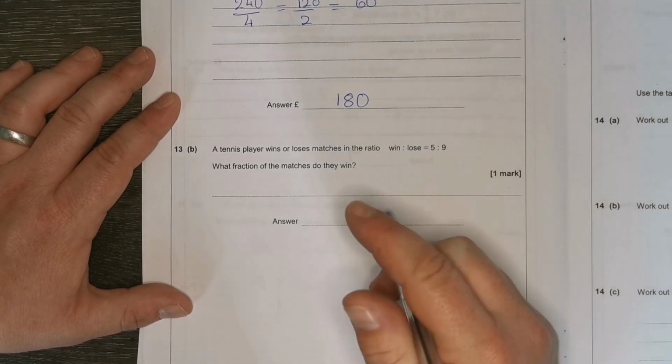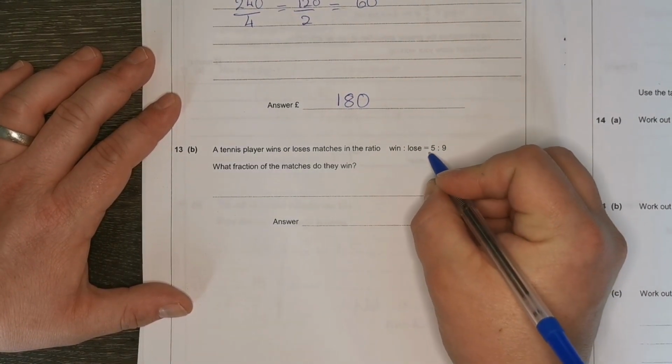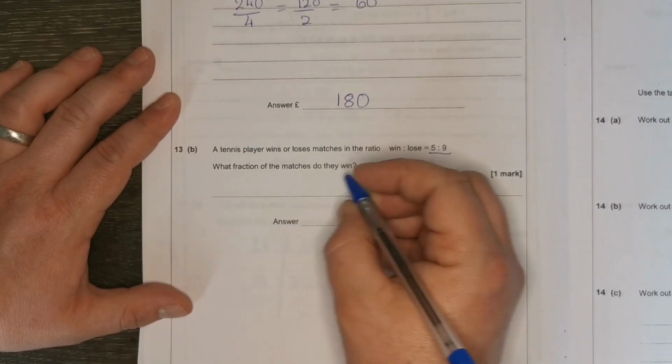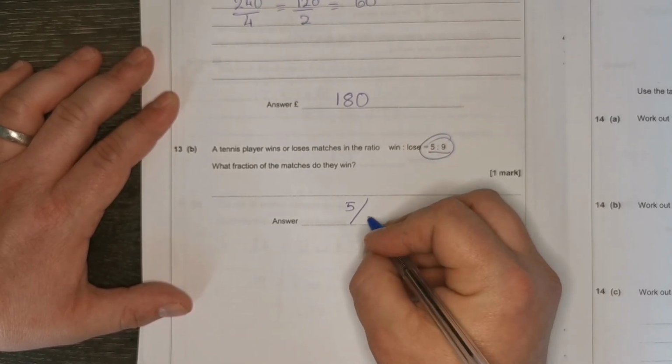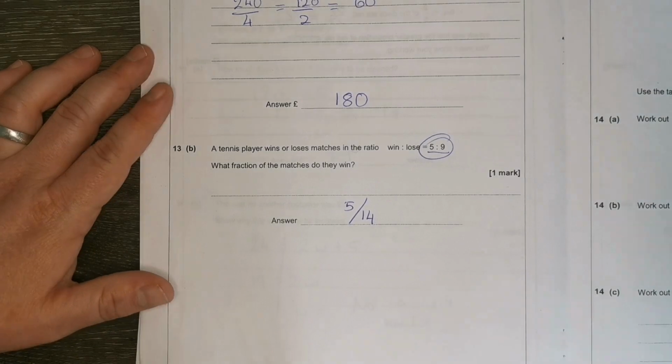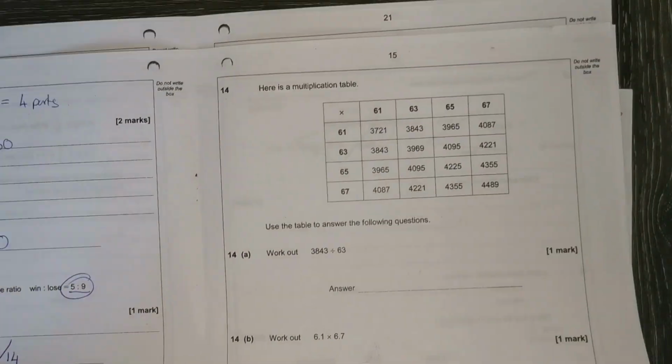A tennis player wins or loses matches in the ratio 5 to 9. What fraction of the matches did they win? Well, they won 5 out of a total of 14, so 5/14.